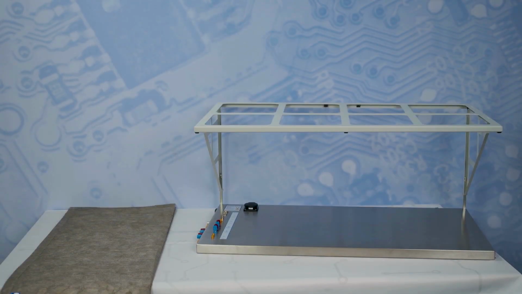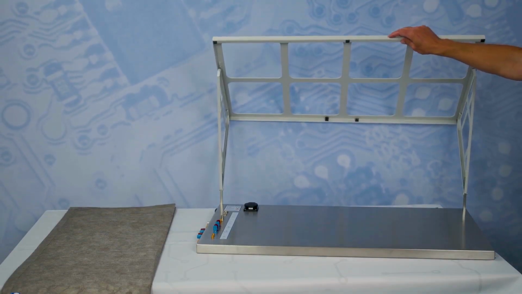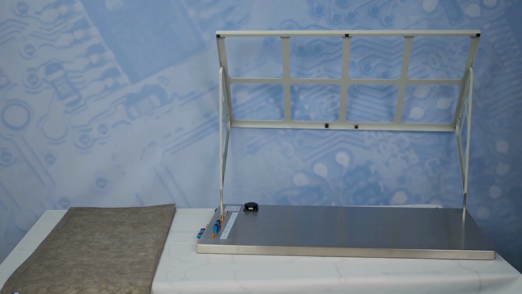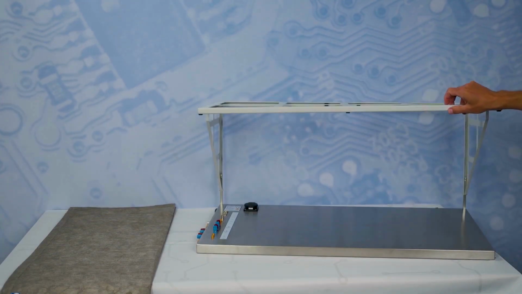Now the next step is to put the frame on the ground plane. For that you plug in the frame very easily over the two dots into the ground plane. And then you can see it is also possible to open this frame or the complete tent to have better access to your electronic device, and you can also close it again.